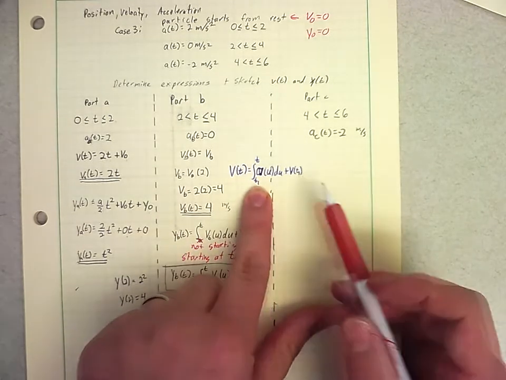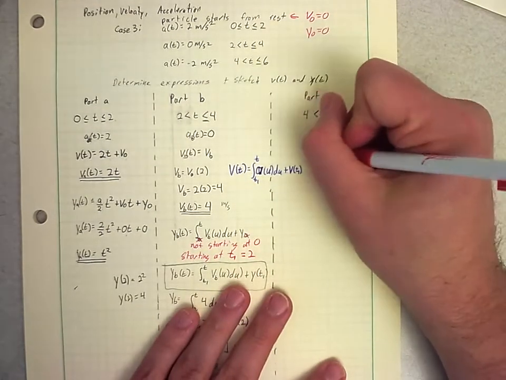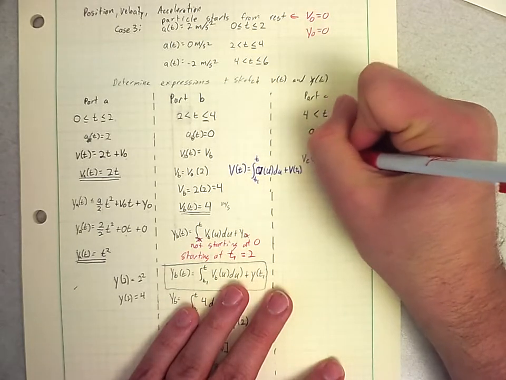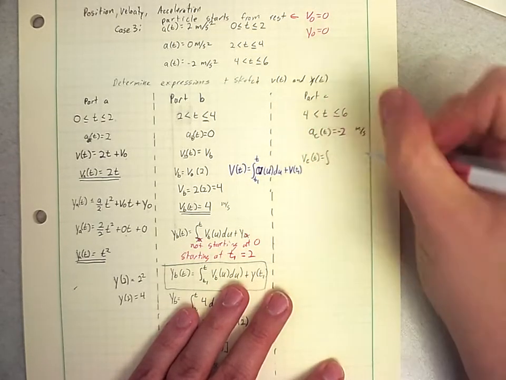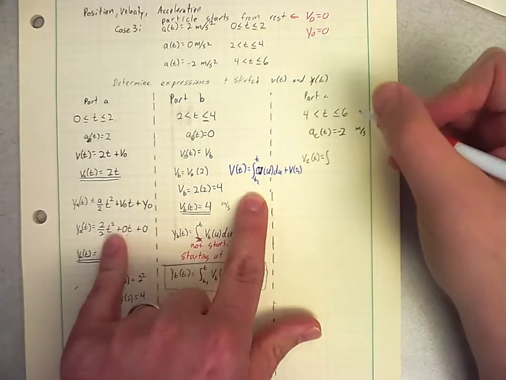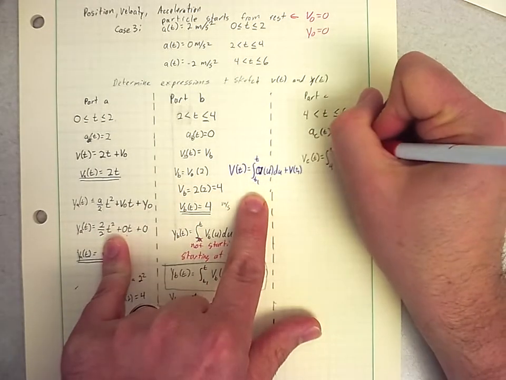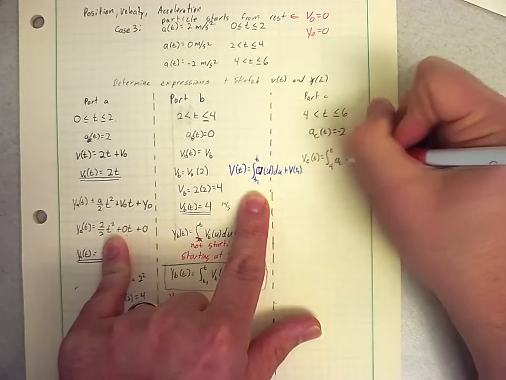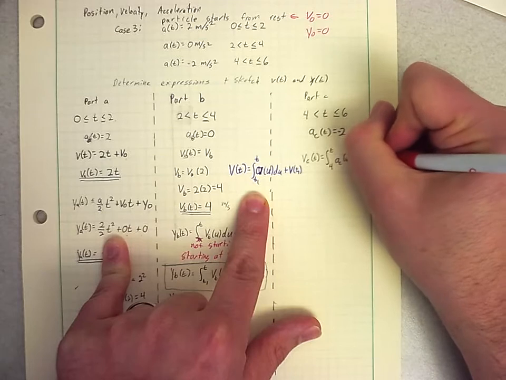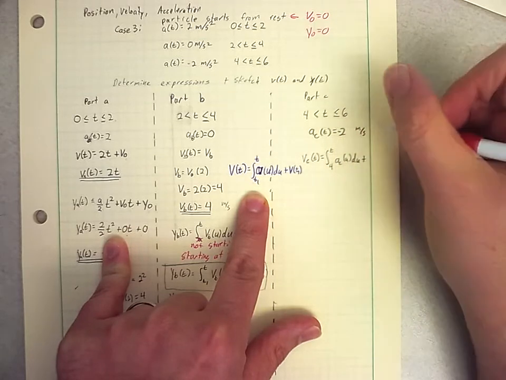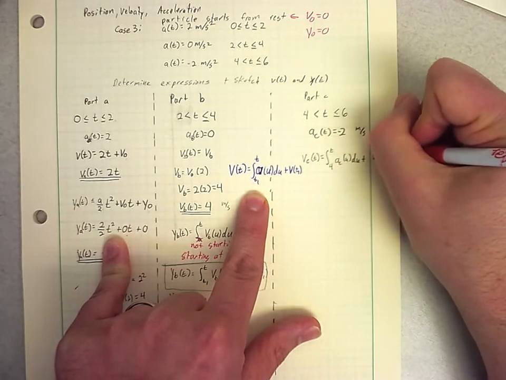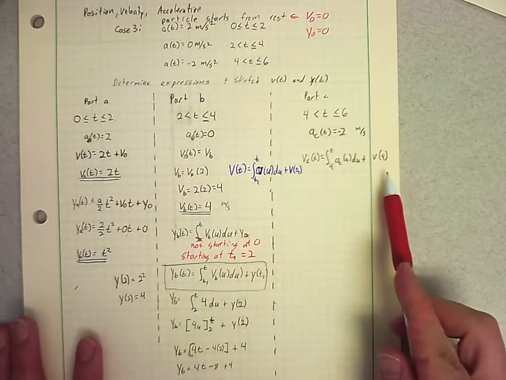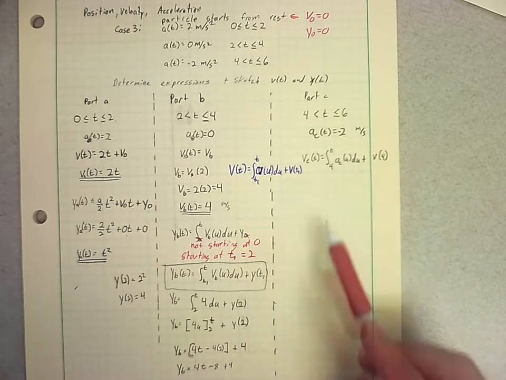I can use this equation, which tells me that vc of t is going to be the integral from t1, which is 4, to t of a, we're talking about part c here, u du plus v of 4. Again, this is where it connects at 4.